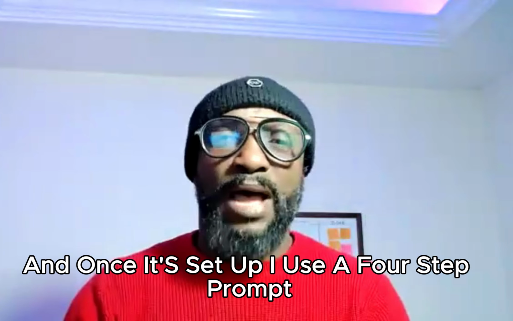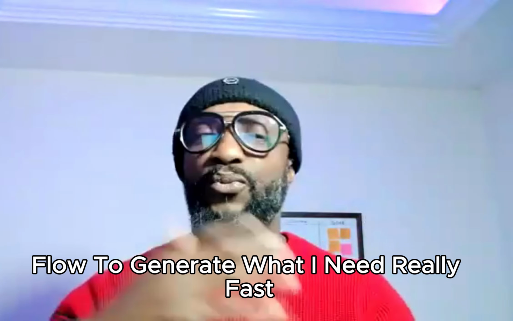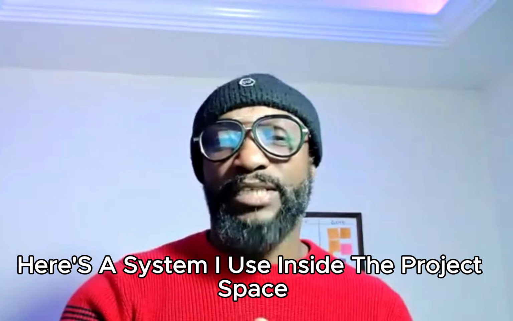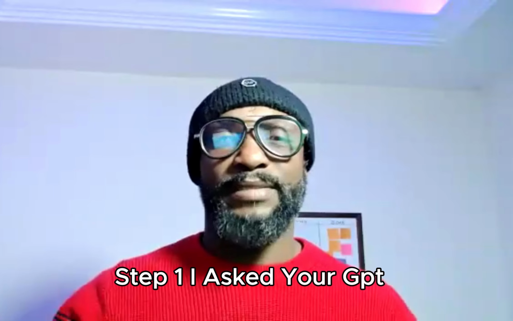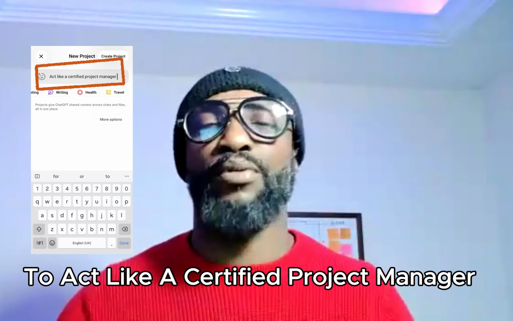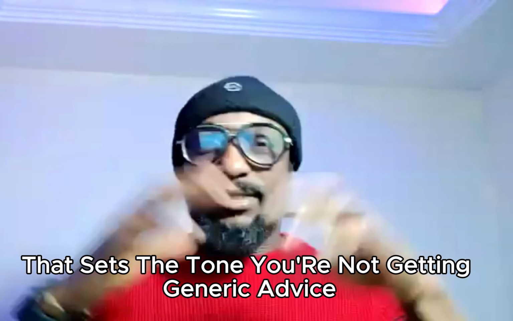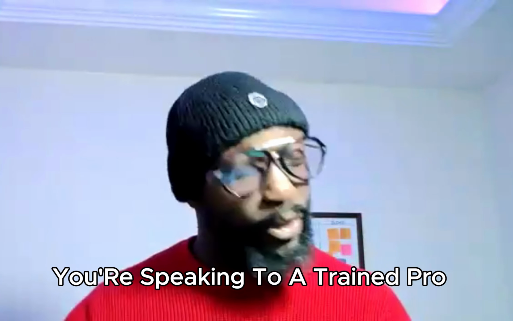And once it's set up, I use a 4-step prompt flow to generate what I need really fast. Here's how I do that. Here's the system I use inside the project space. Step 1, I ask ChatGPT to act like a certified project manager. That sets the tone. You're not getting generic advice, you're speaking to a trained pro now.